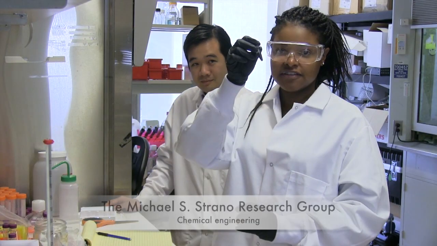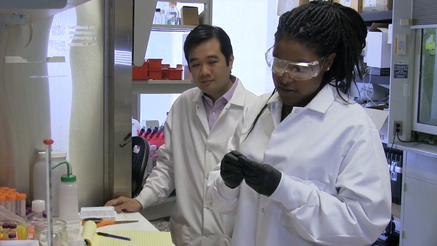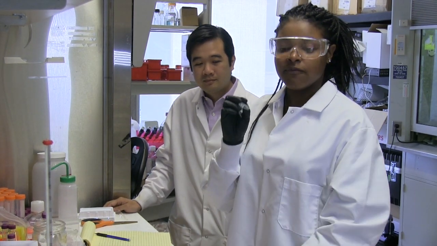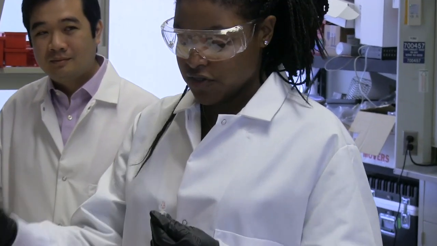I have my GC15 right here. This is the original concentration, and then I'm diluting it so we can use it for the fluorescence machine. And I'm going to do the same thing for AT15, make another dilution.